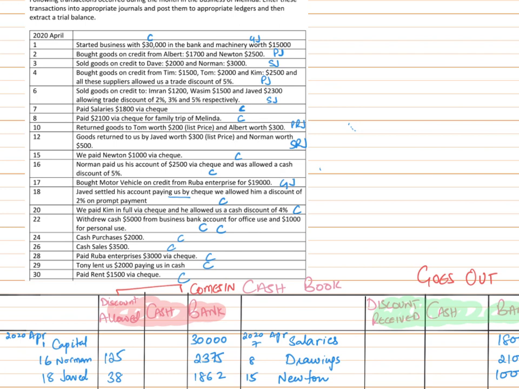We bought goods on credit from Kim worth $2500, and he allowed us a discount of 5%. So for how many dollars did we buy goods? 2500 multiplied by 5 upon 100 is 125, and we bought goods worth $2375 from Kim after adjusting trade discount.